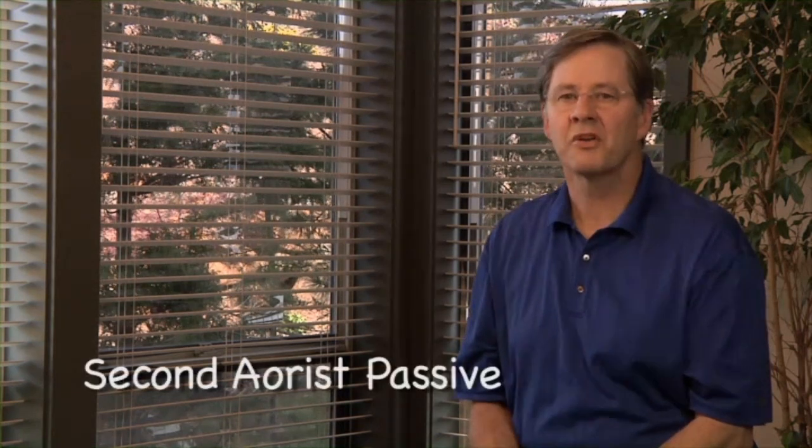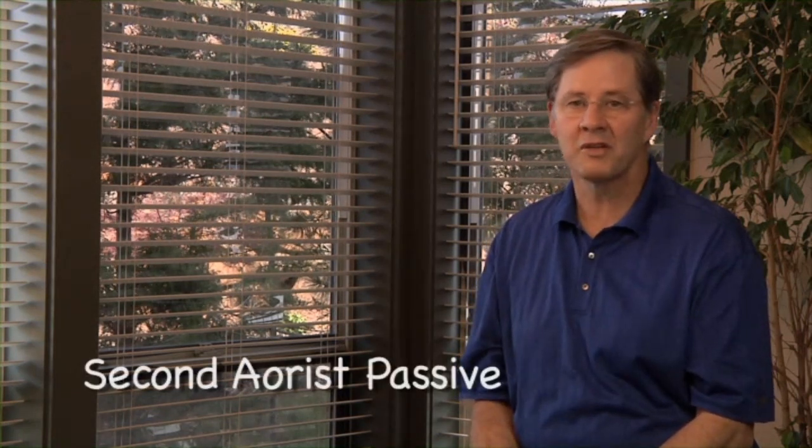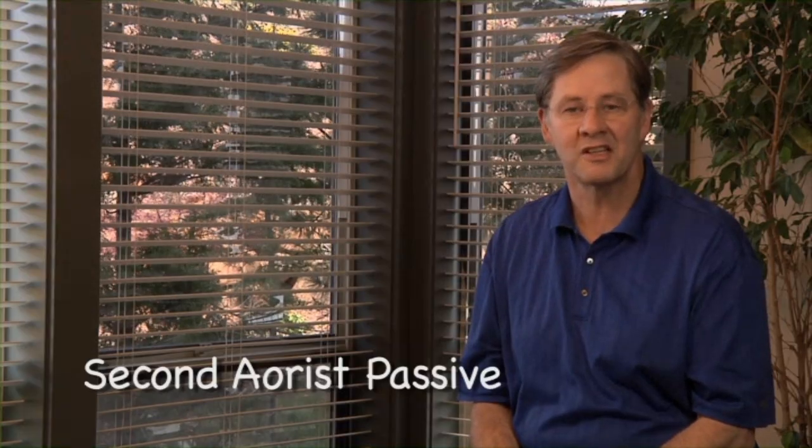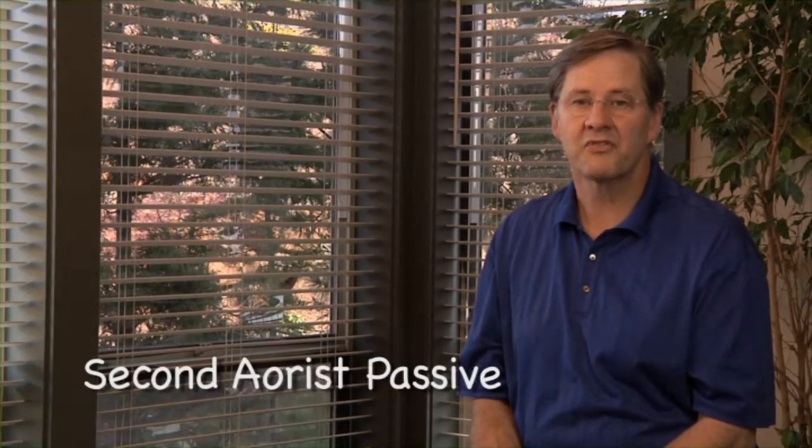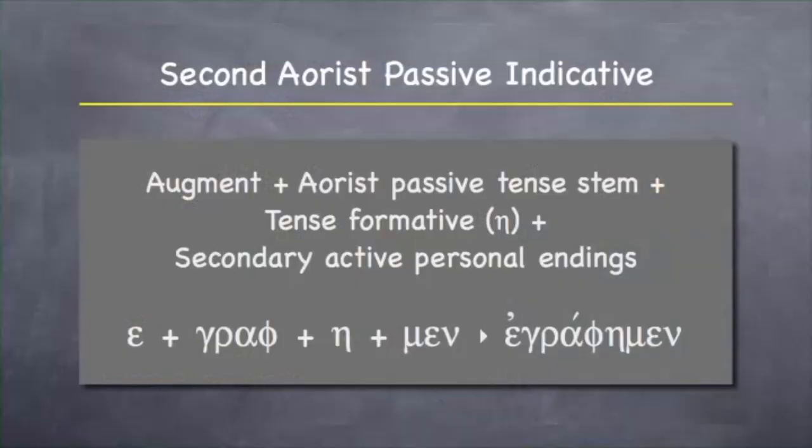All right, let's go to the second aorist passive. And the only basic difference there from the first aorist is that the tense formative is different. The tense formative is not a theta eta, it's the simple eta. So you form a second aorist passive with an augment, aorist passive tense stem, the tense formative eta, and then secondary active personal endings. And you get a form like agraphemin. Now, grapho is kind of a confusing word to use for the paradigm because it has a first aorist active, but in the aorist passive, this is one of the oddities of the word grapho. It is a second aorist.